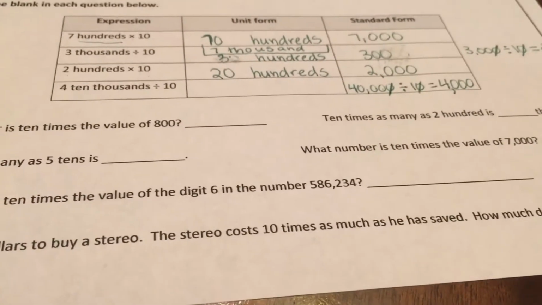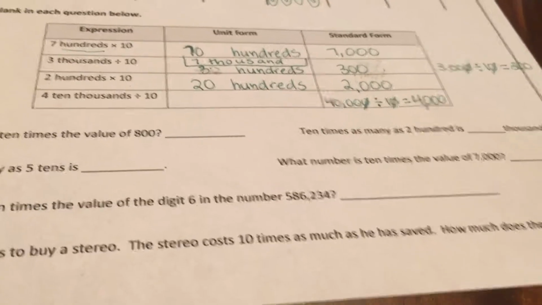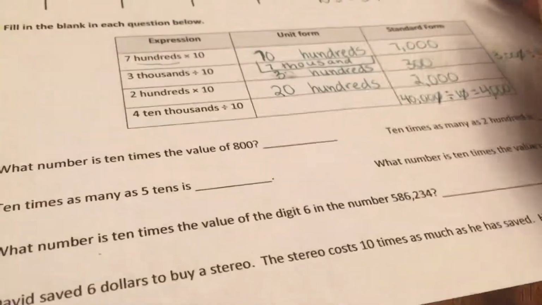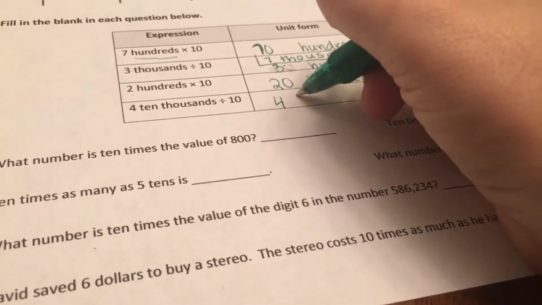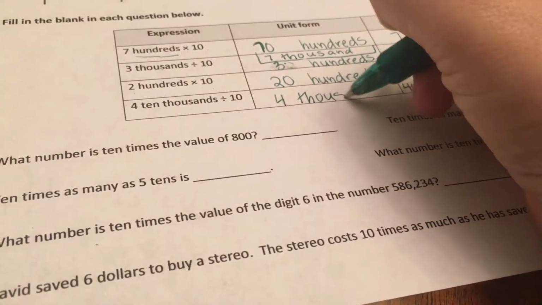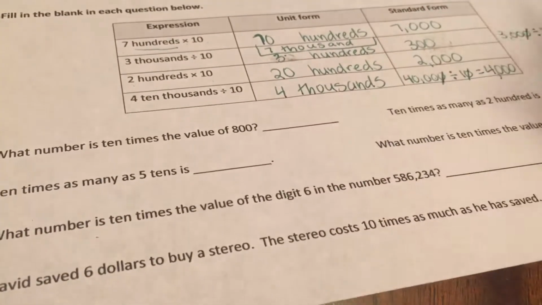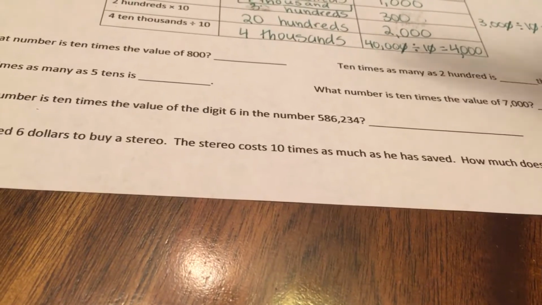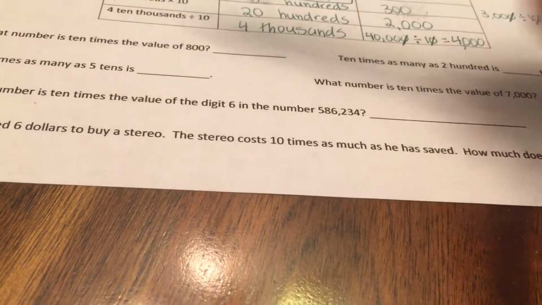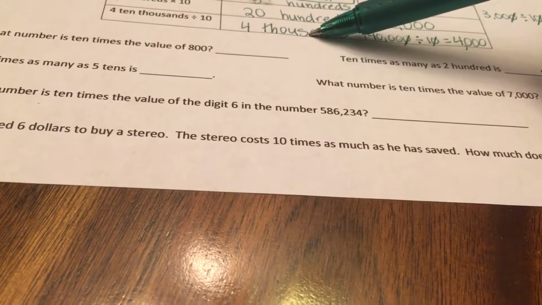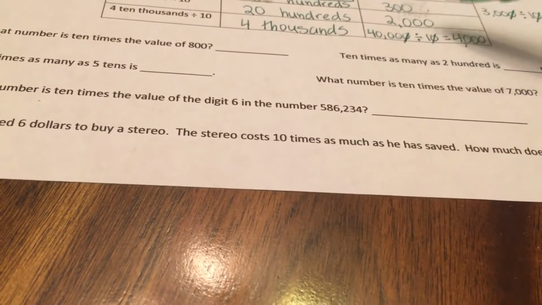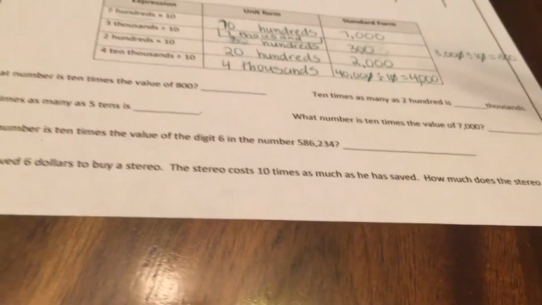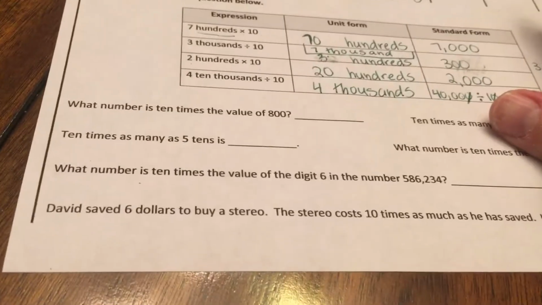So 40,000 divided by 10 is 4,000s, which makes sense because we moved down in place value. We went from 10,000s to thousands, so that makes sense.